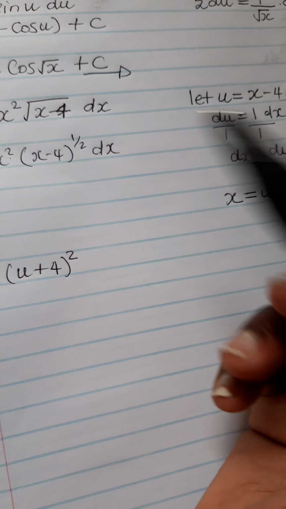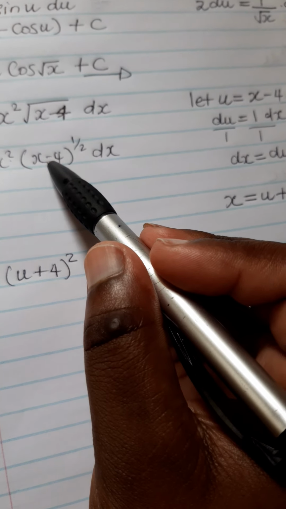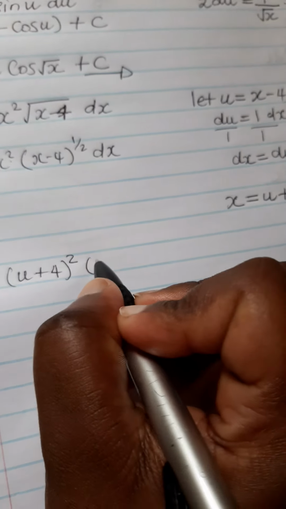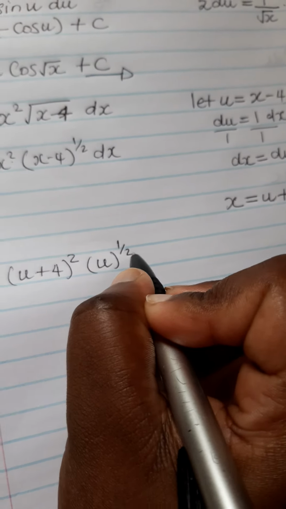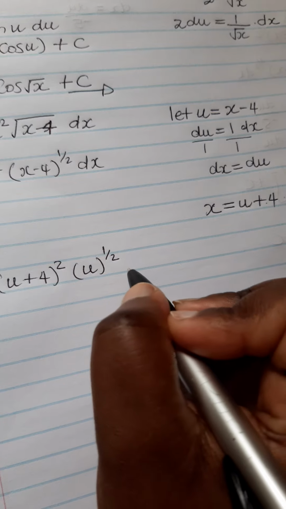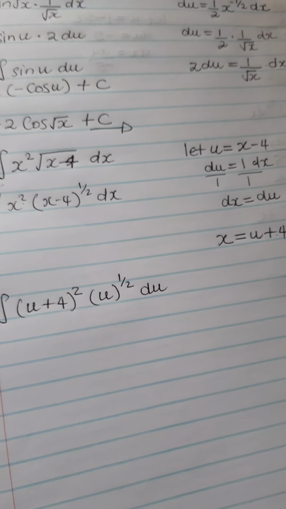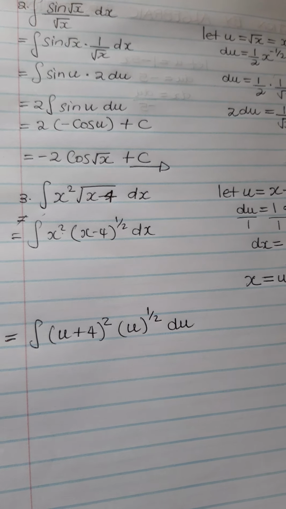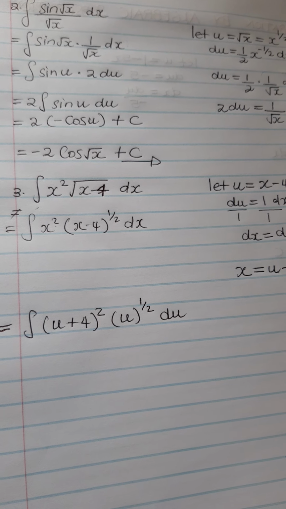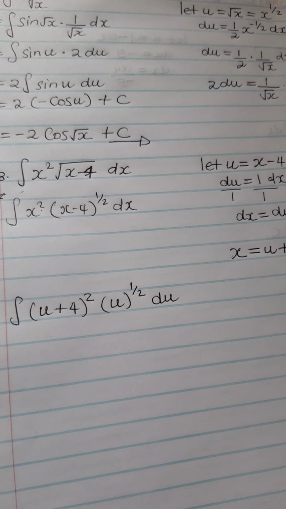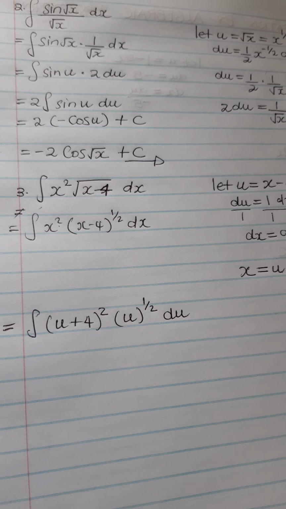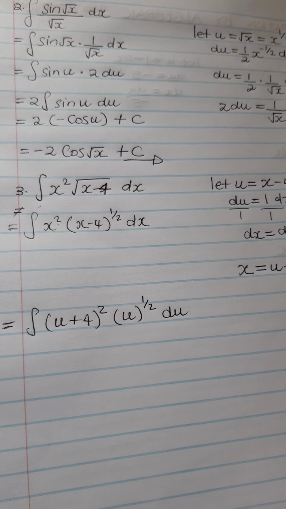And in place of x minus 4, we'll have u to the power 1 over 2. And in place of dx, we have du. And then from here, we simplify again.